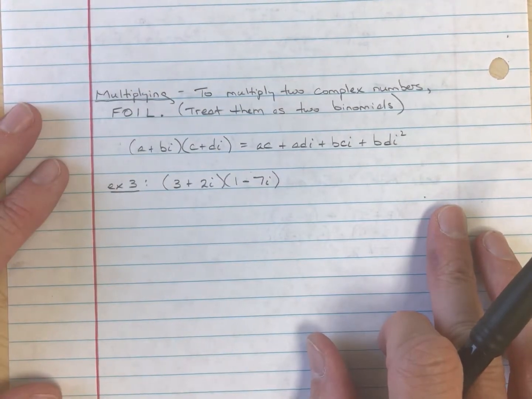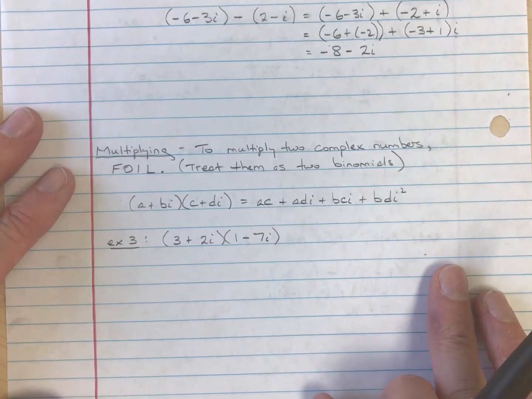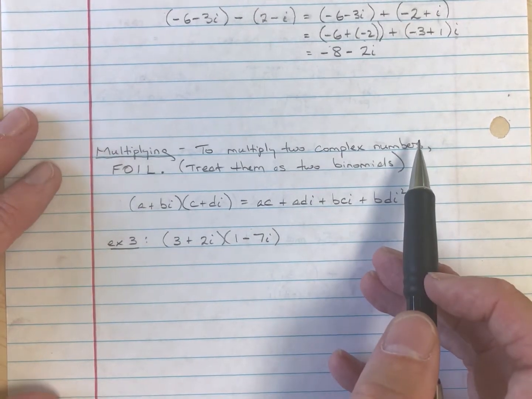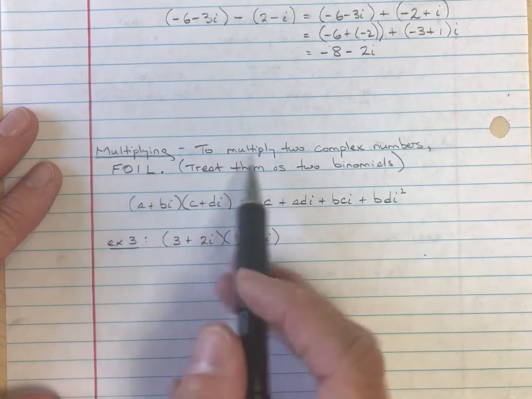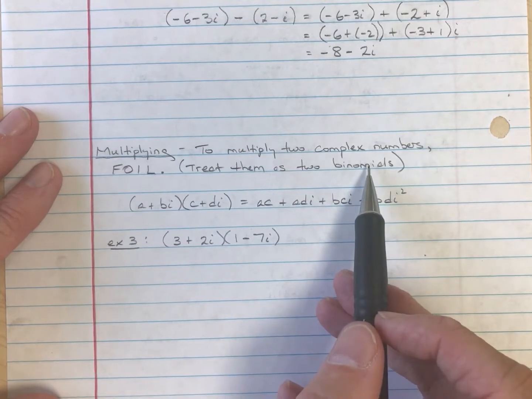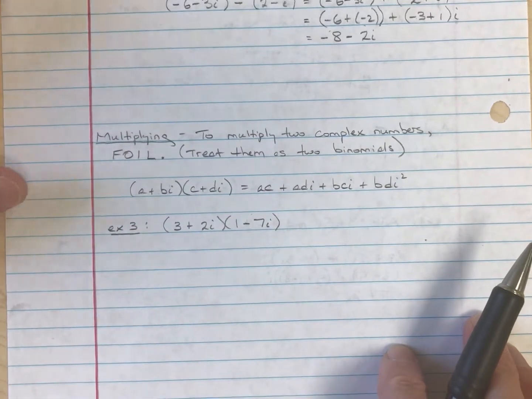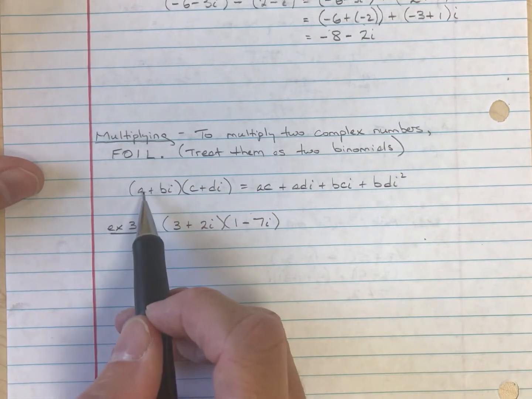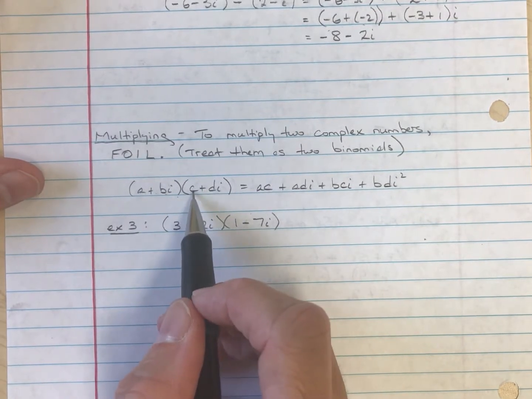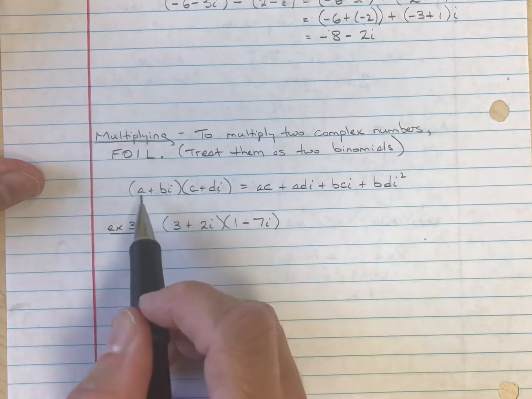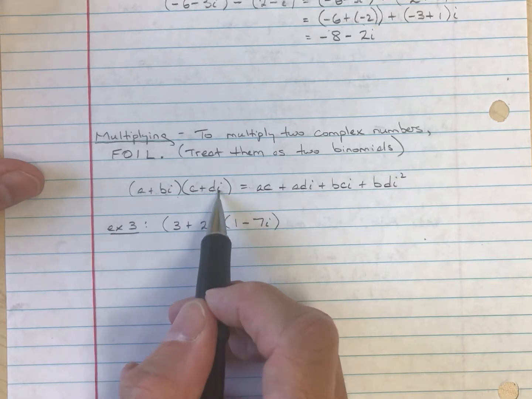Multiplication of two complex numbers, as you can imagine, because the complex numbers both have two parts, they look a bit like binomials. So we're going to FOIL. We're going to do first, outer, inner, last. We're going to treat them as if they're two binomials, which you saw in algebra, or maybe algebra 2, depending upon your school. Okay, so the complex number a plus bi times the complex number c plus di is equal to, well, a times c plus a times di.